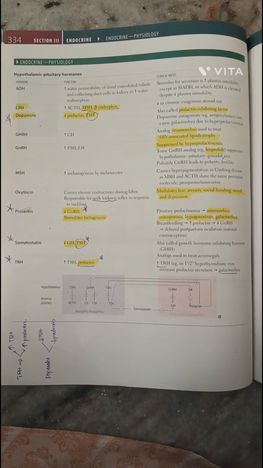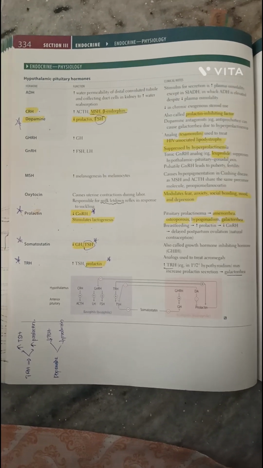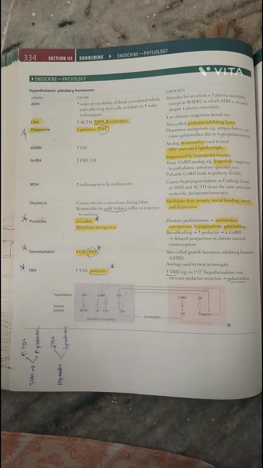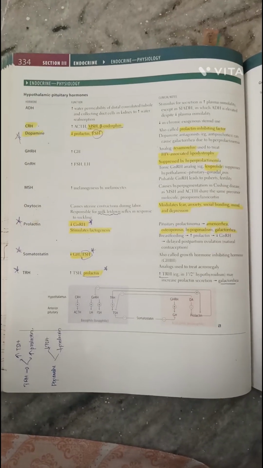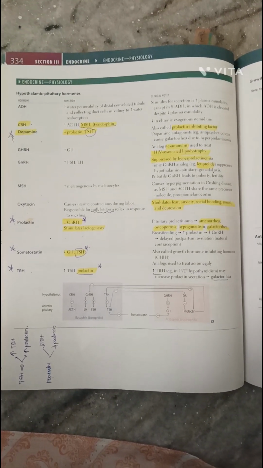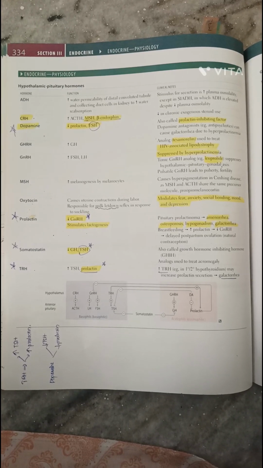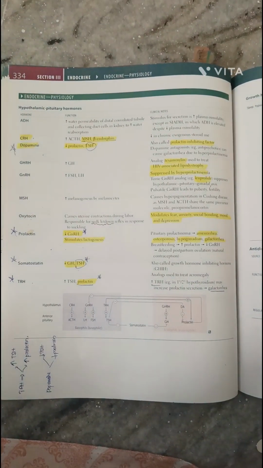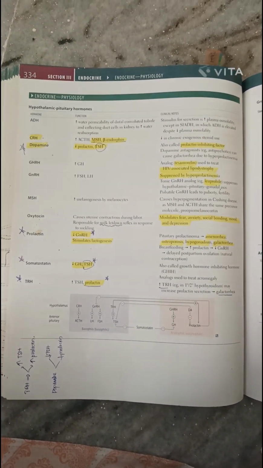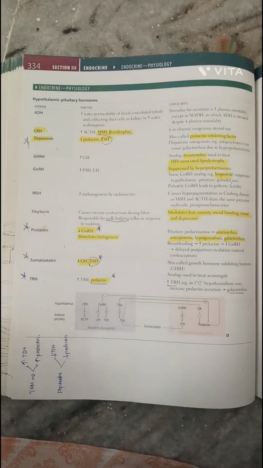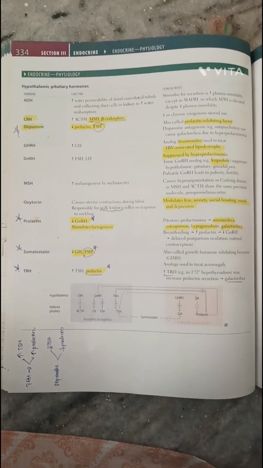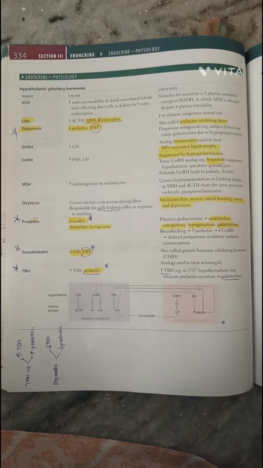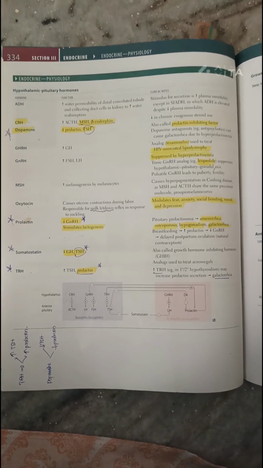So, before going to growth hormone, let us talk about hormones released by hypothalamus and pituitary gland in brief. First, the hormone produced by posterior pituitary gland, that is ADH. You know what the use of ADH is? Antidiuretic hormone means it is not causing the diuresis. That means it is not letting the water go out from the body.